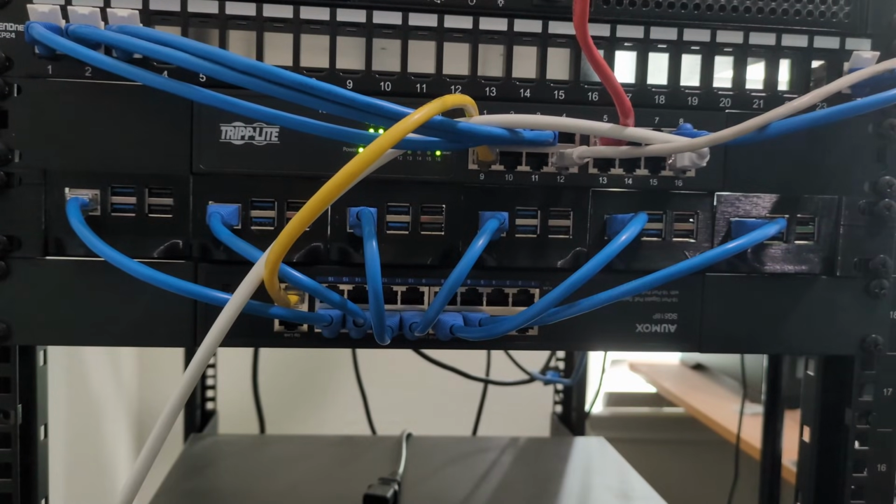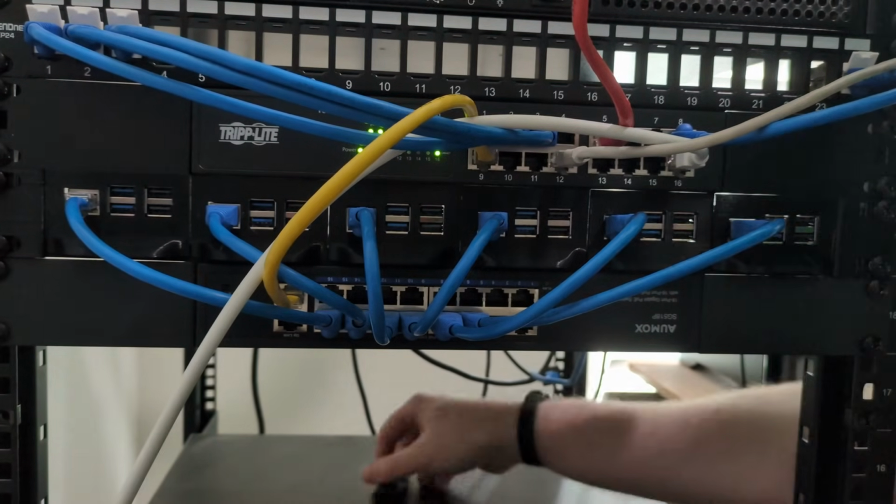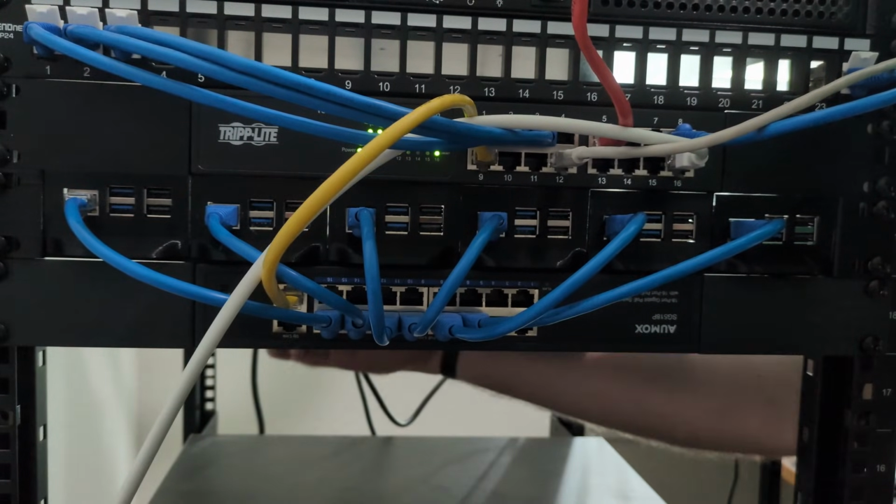I hope this gave you a better idea of what is a Pi cluster, why would anyone build one, and how it can be used.